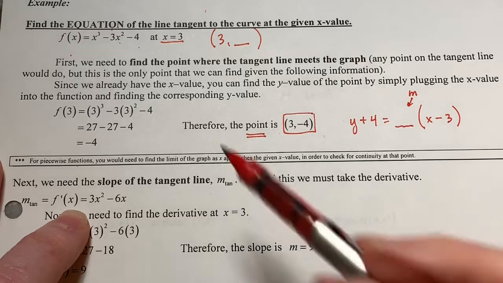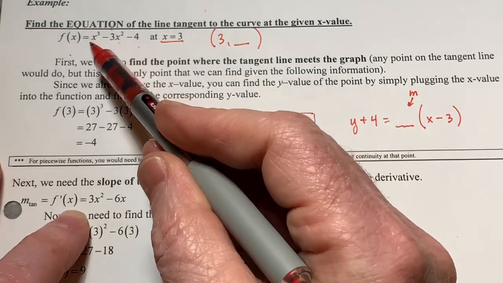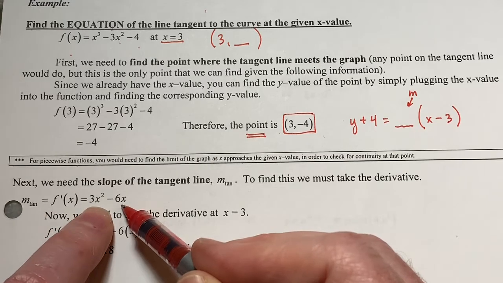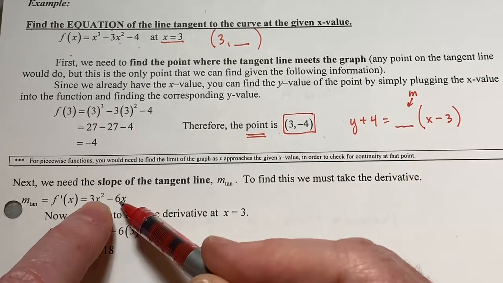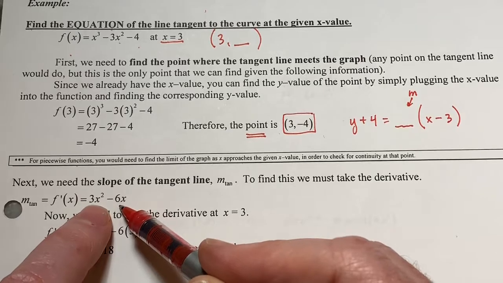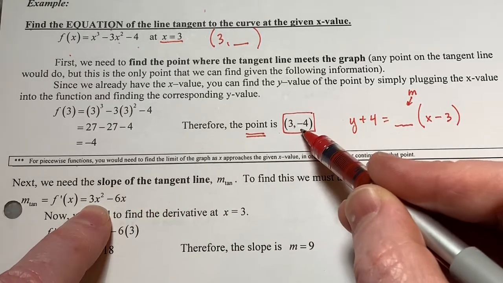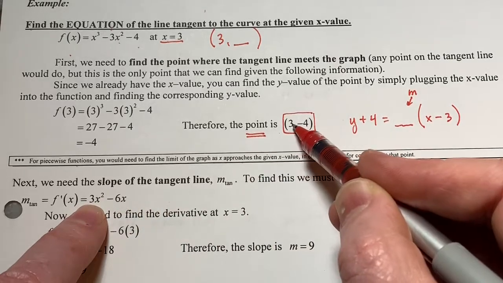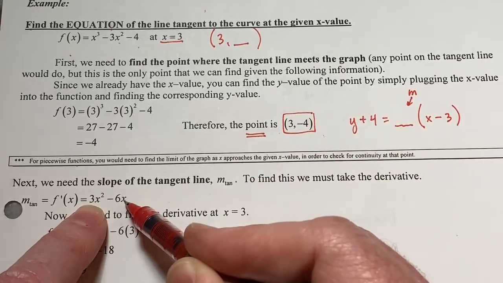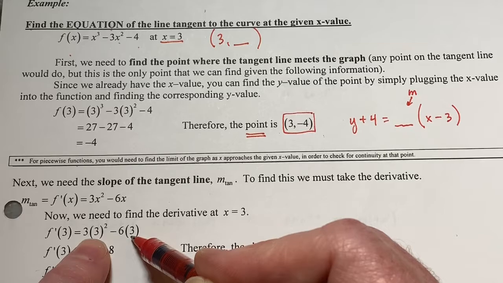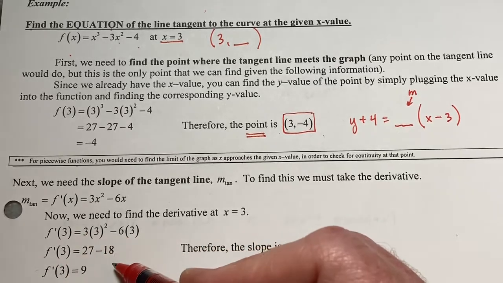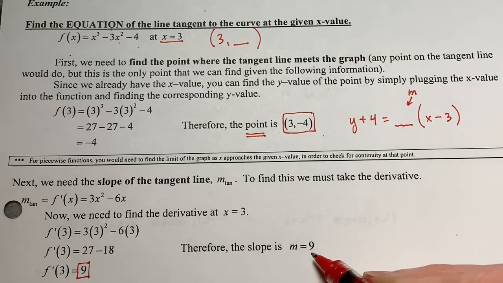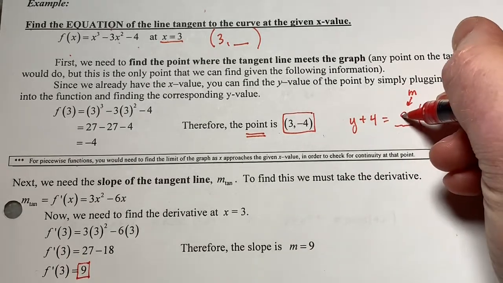So I go back up to my function, I take the derivative of it, and I get 3x squared minus 6x. Great. Do not plug this in for slope. This is the generic slope. I want the slope where? At that point. And since there's no place to plug y in there, I'm just going to use the x value and plug the 3 in there. So here I go, I plug the 3 in there, I get 27 minus 18 is 9. That's my slope.